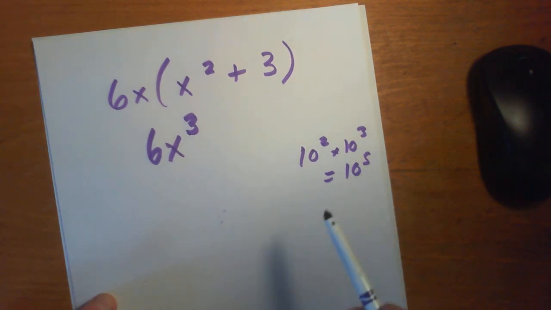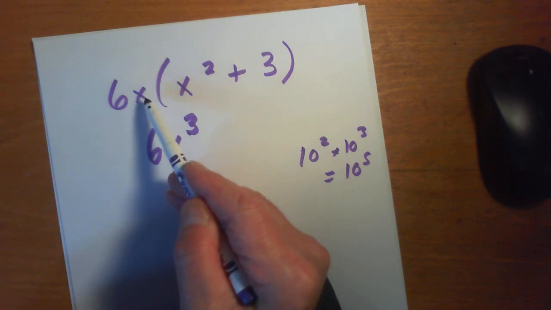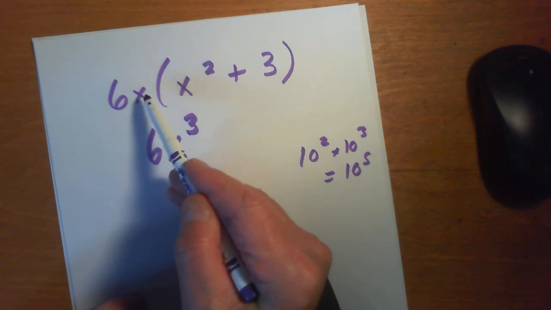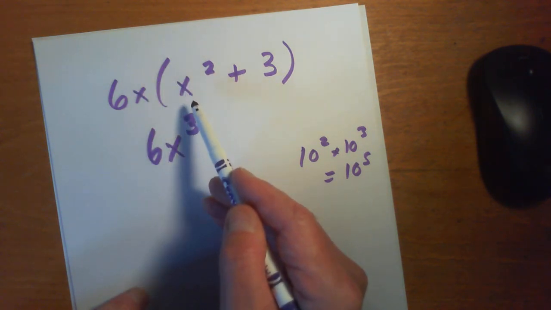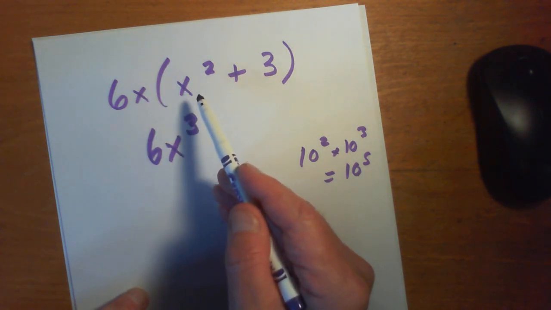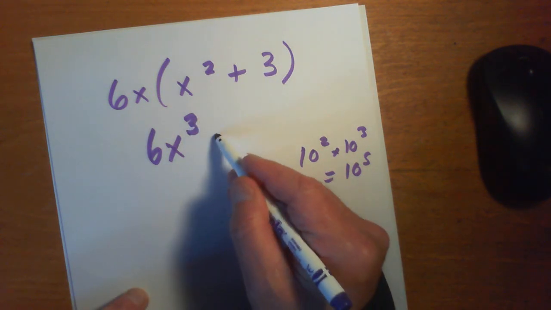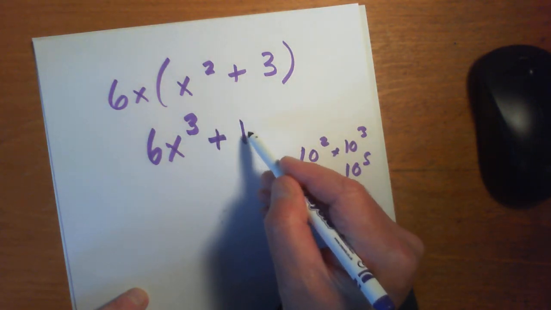You just add up the indices. You need to realise that x is really x to the power 1. So it's x to the power 1 times x squared, which following this rule is x to the power of 1 plus 2, which is 3. That times that is 18x.